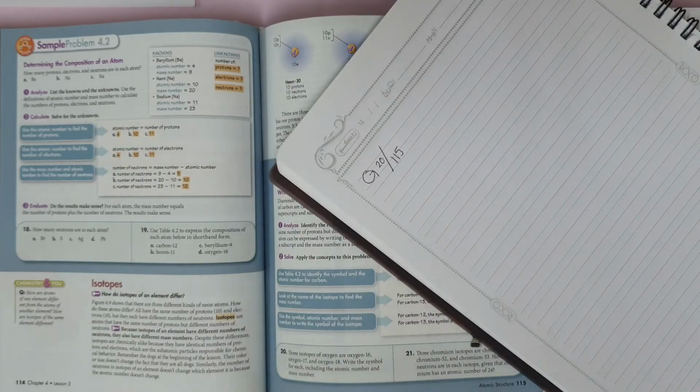Now, first, you have to memorize the first 21 elements. Most of our questions will be about the first 21 elements in the periodic table. That's why I'm asking you, my students, to try to memorize these first 21 elements in the periodic table.